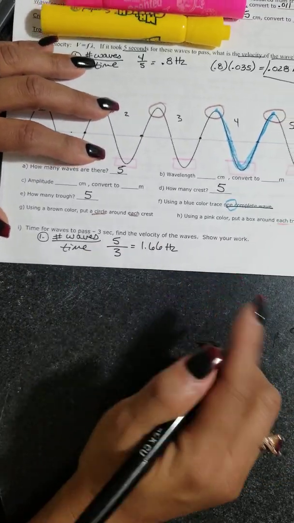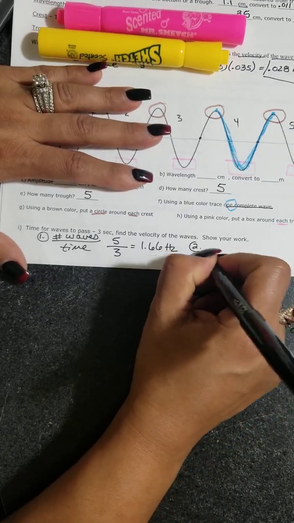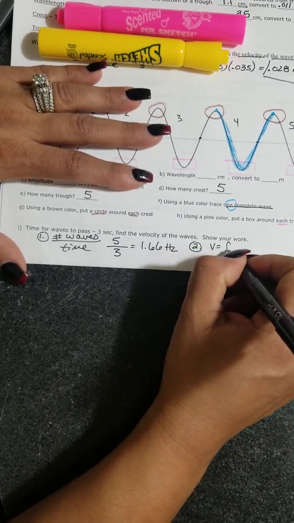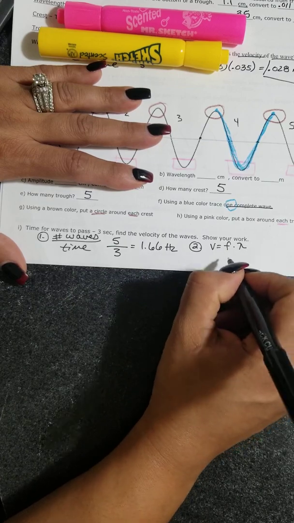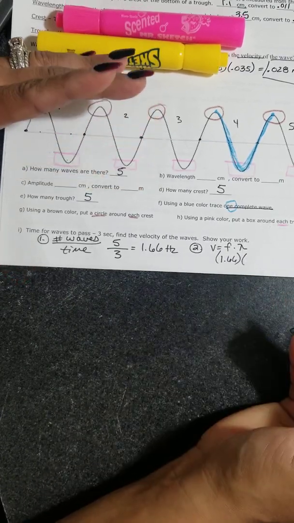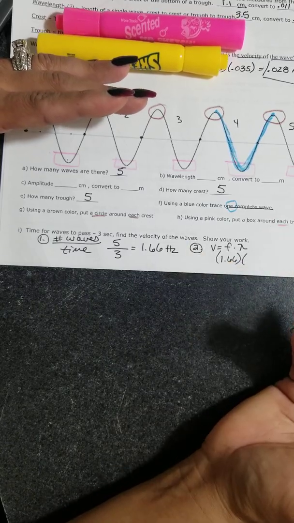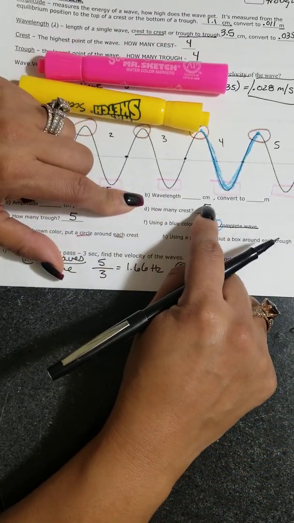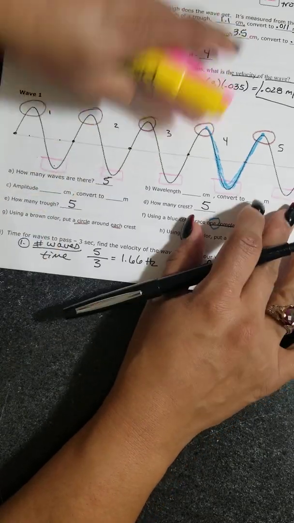That's not my answer. Now I'm going to come over here and solve for the velocity, which equals frequency times lambda. Frequency is 1.66. What is my lambda? Well, we don't have to solve for it. It's over here on part B. You can use meters or centimeters, and you're going to do it just like how we did above.